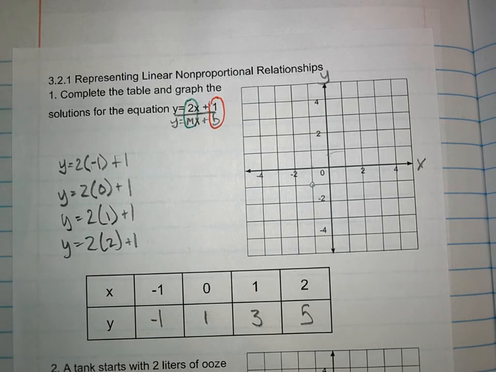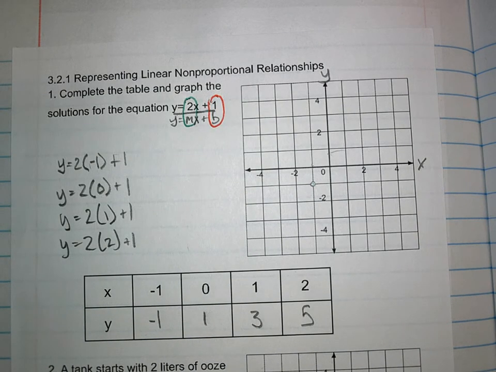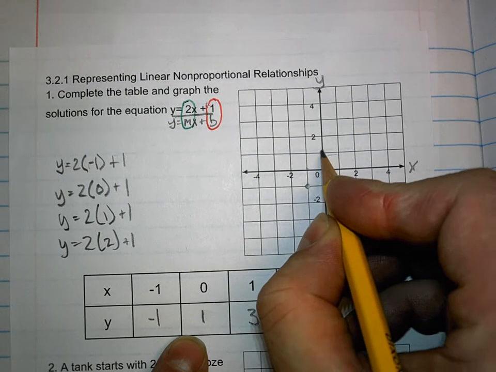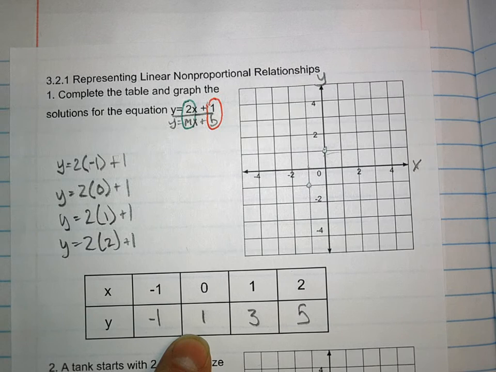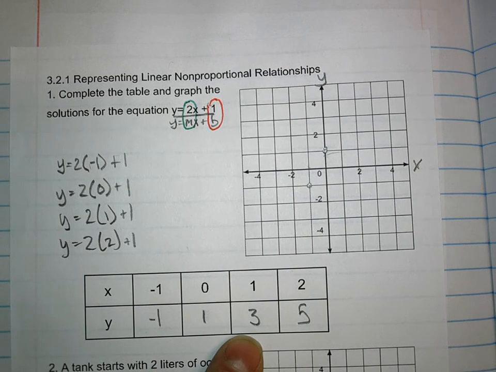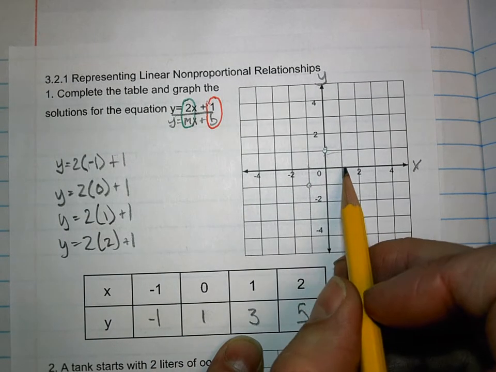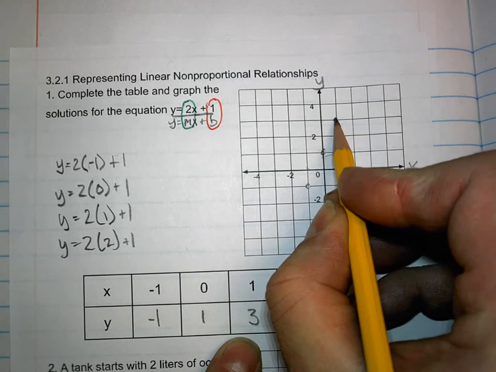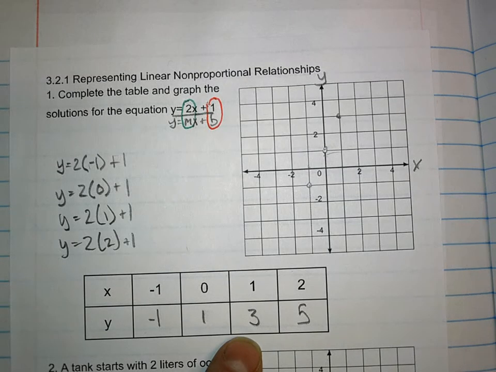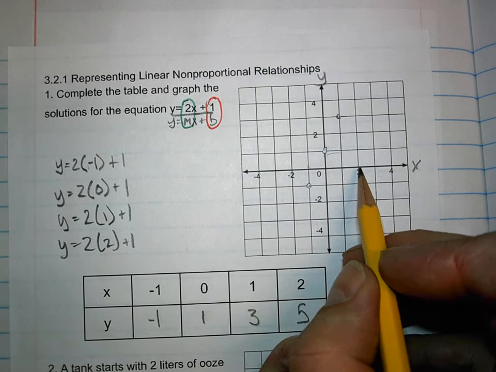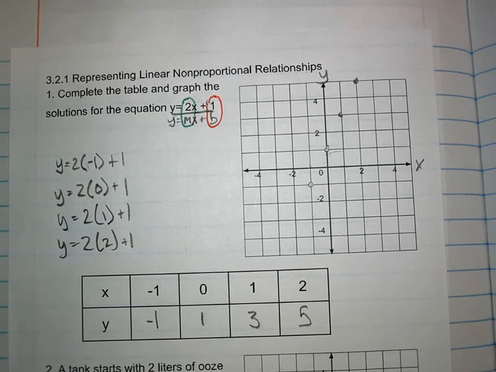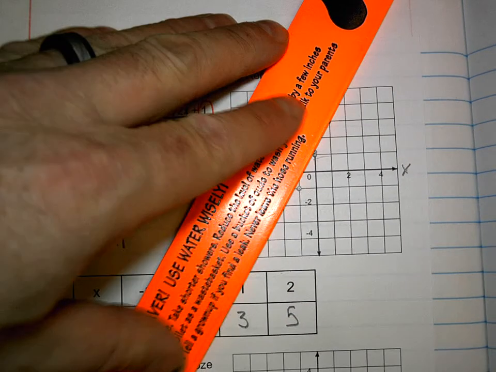Wait, you go over 1. Let's go to the second one. X is 0. Y is 1. We move over. X is 1. We go left to right first. It's right, and we go up 3. And the next one, X is 2. We go over to 2 all the way up to 5. Make a straight line.